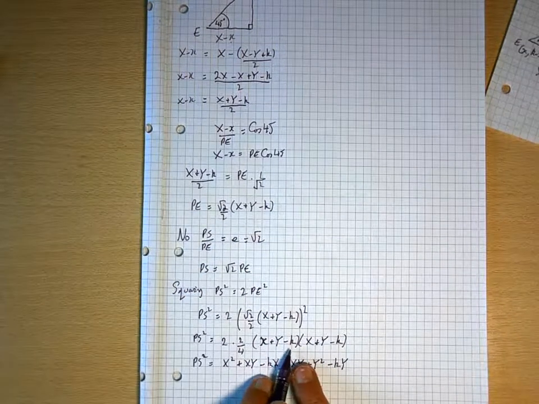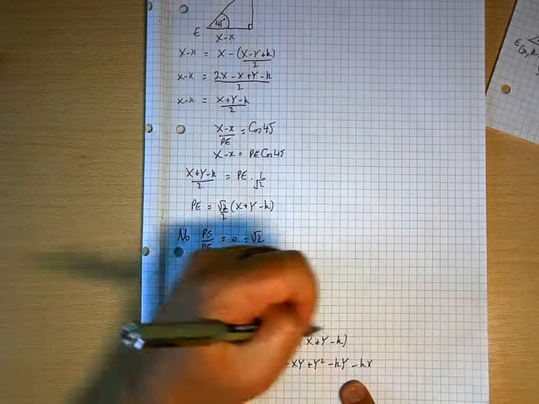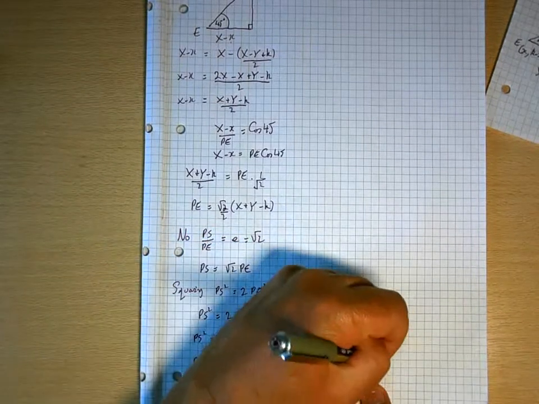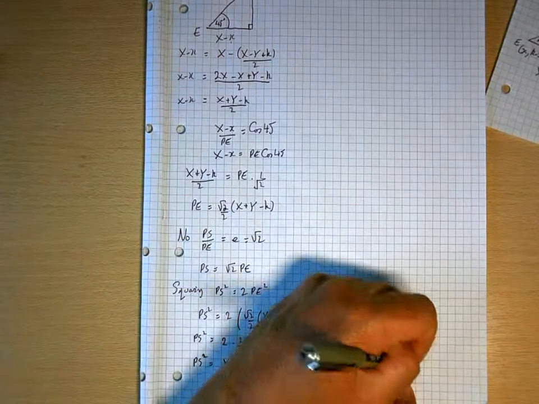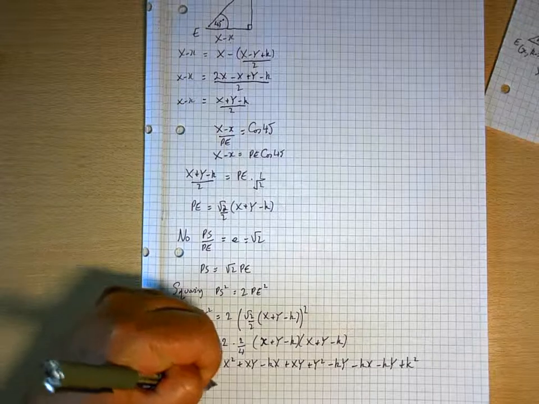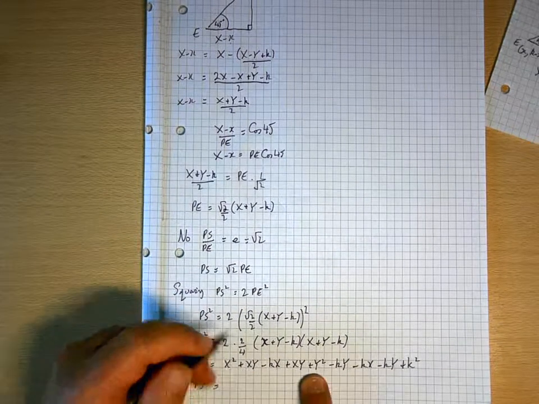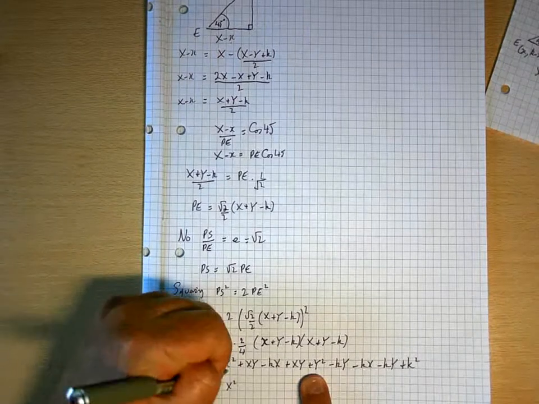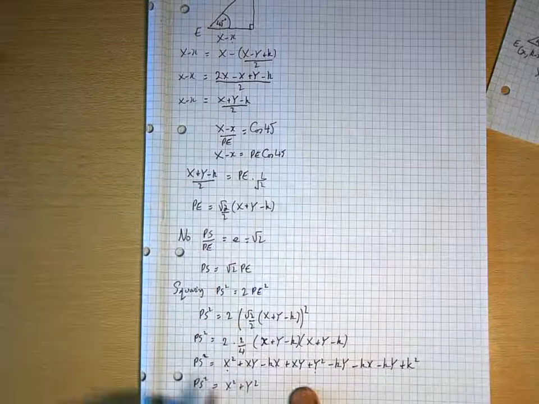Then I'm into the k term. So minus kx, minus ky, plus k squared. So PS squared is x squared, only one of those. Y squared, only one of those.